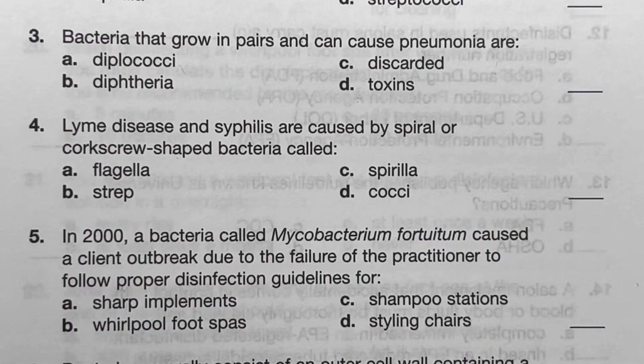Number 3. Bacteria that grow in pairs and can cause pneumonia are A. Diplococci, B. Diphtheria, C. Discarded, D. Toxins. And the correct answer is A.